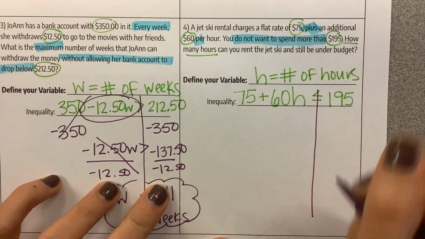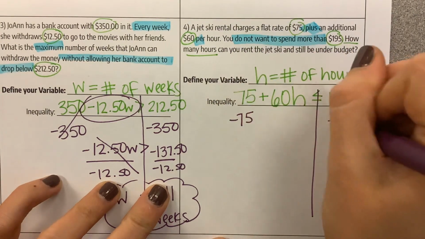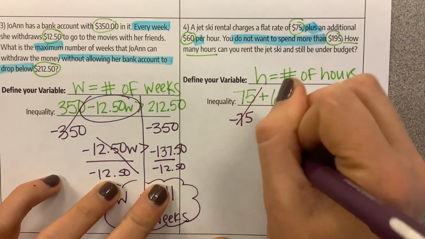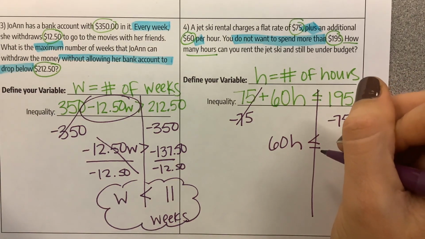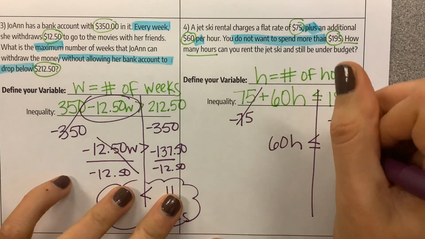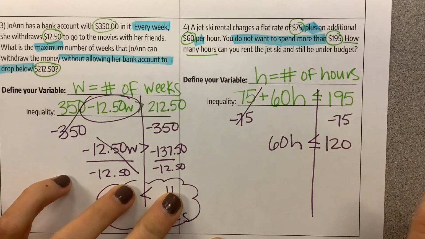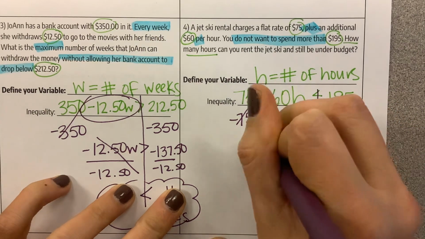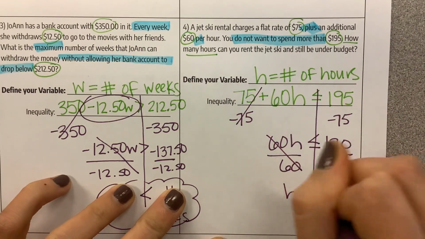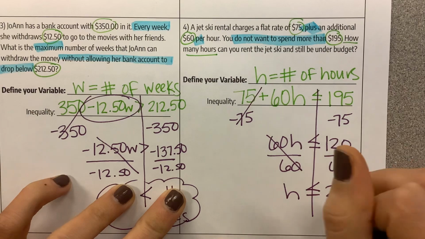All right, let's solve. I'm subtracting 75 from both sides. I get 60H is less than or equal to 195 minus 75, which is 120. Divide by 60. And I get H is less than or equal to 2 hours.